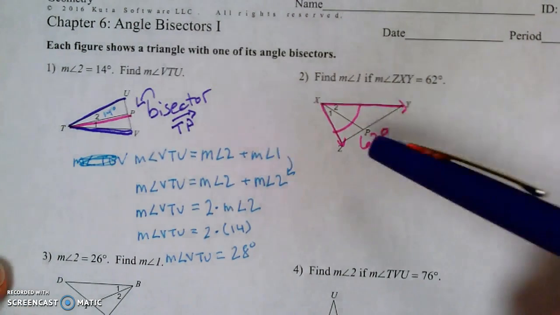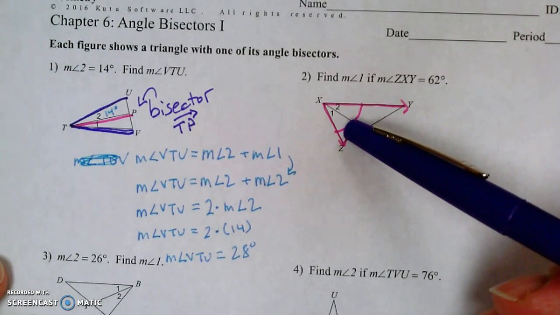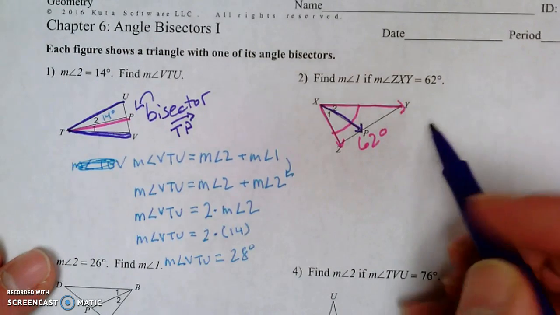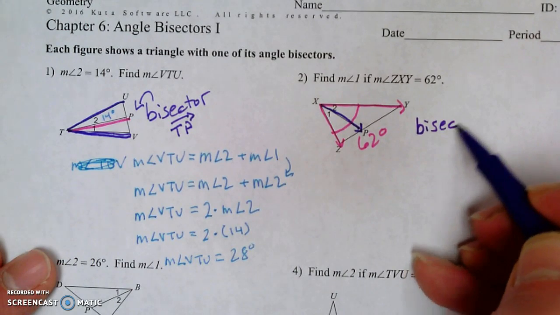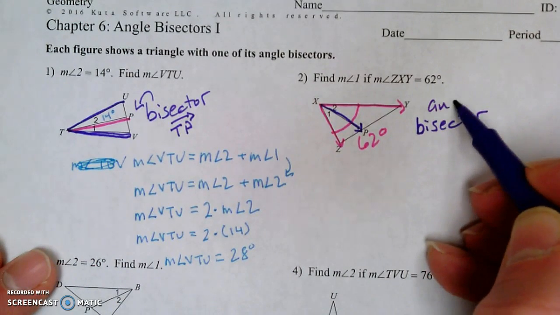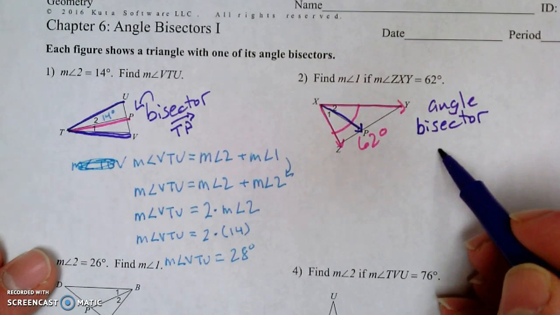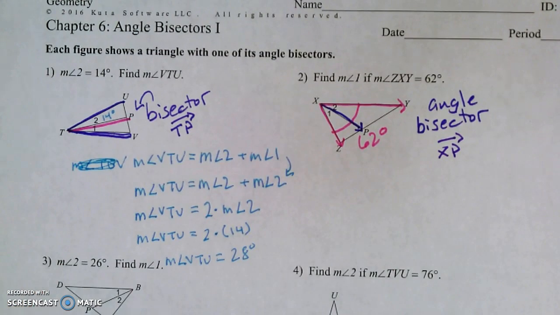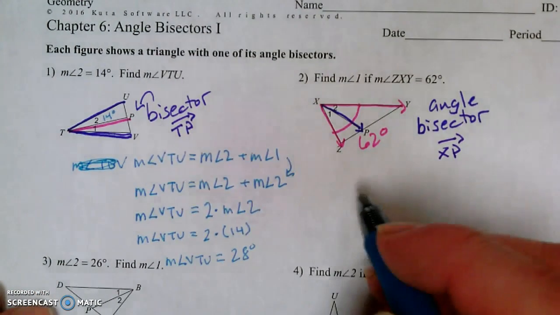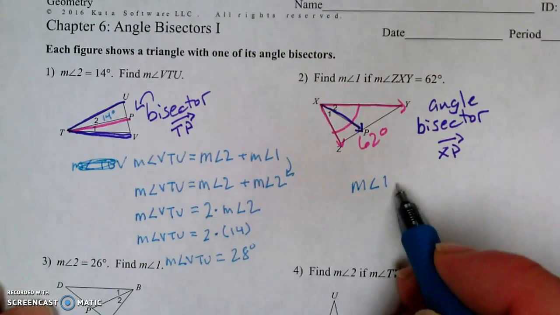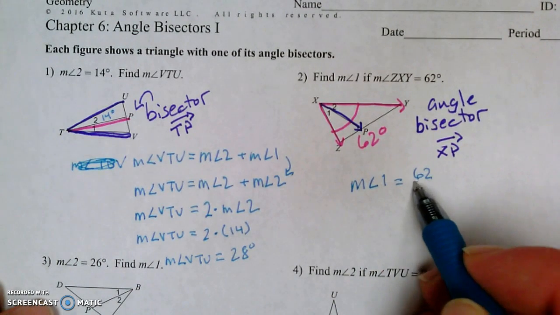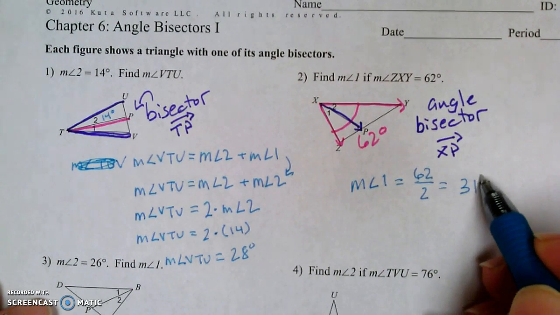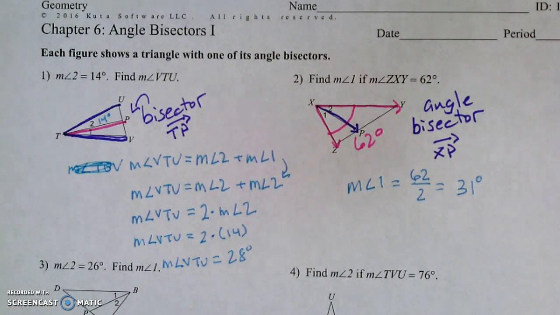And since this is a bisector, the angle bisector, which is ray XP, cuts it in half, the measure of angle 1 is going to be equal to 62 degrees divided by 2, which is 31 degrees.